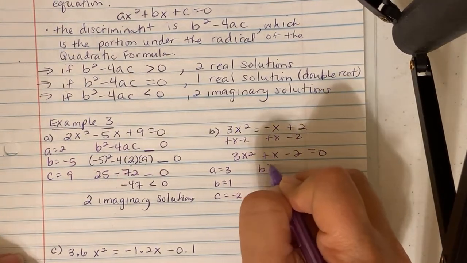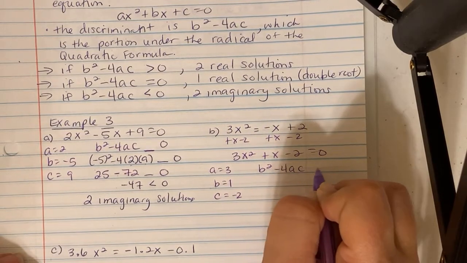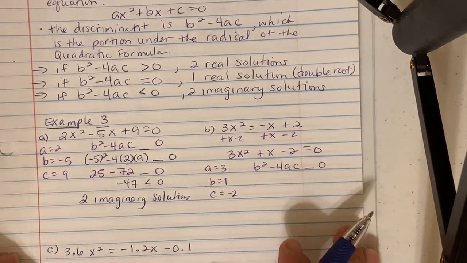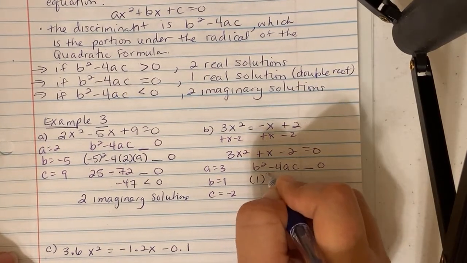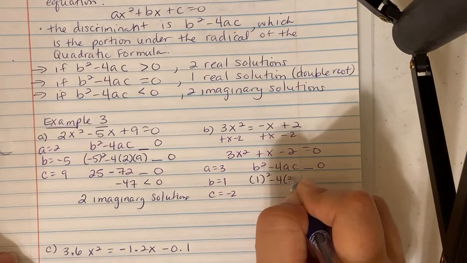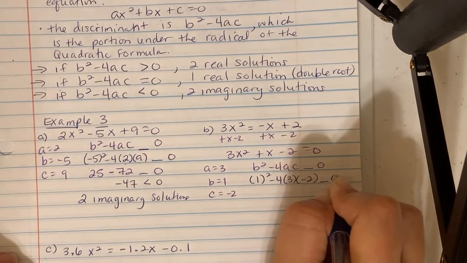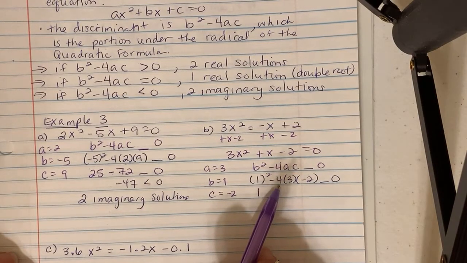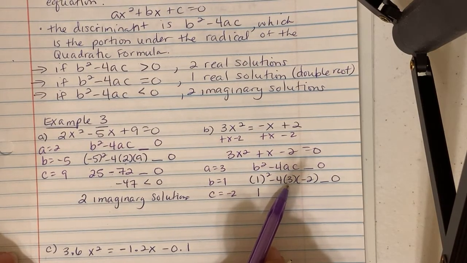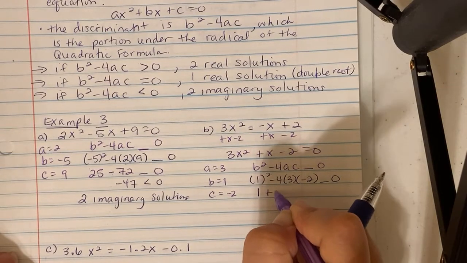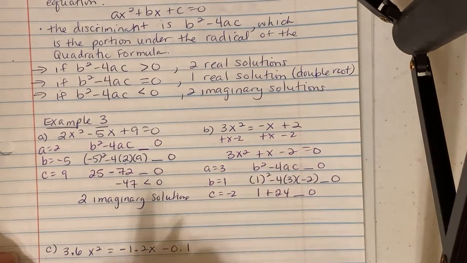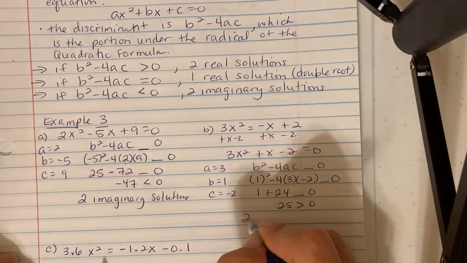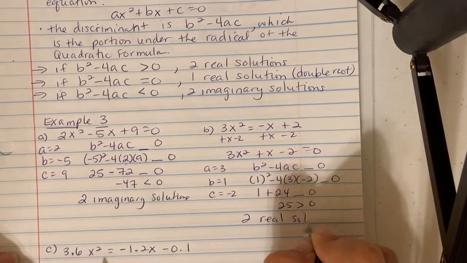And we substitute into the formula b squared minus 4ac. We don't know what our answer is, so I underscored to 0. We substitute in, so it's going to be 1 squared minus 4 times 3 times negative 2. 1 squared is still 1. Negative 4 times 3 is negative 12, and then a negative 12 times a negative 2 makes it positive 24, where 25 is greater than 0, so we have two real solutions.